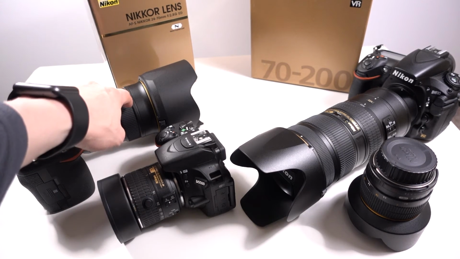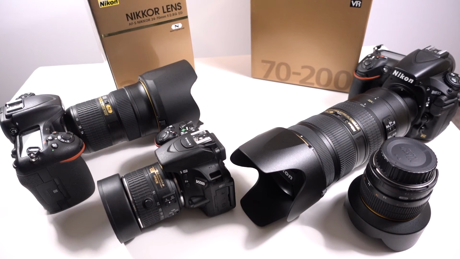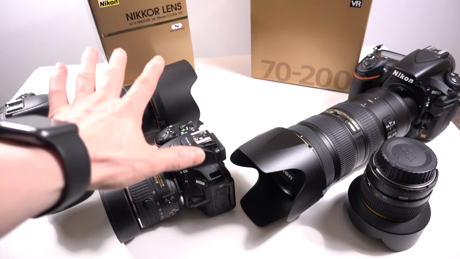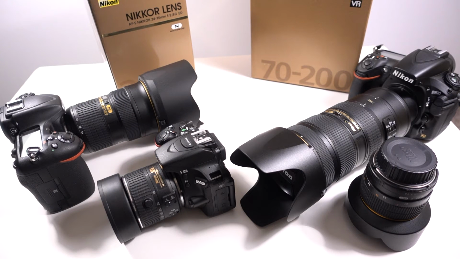Like I believe this 24 to 70 2.8, I think I got it for like 1,600 just for the lens. So it'll cost just as much as the body, if not more sometimes. But it is worth it if you're going to put your money anywhere. Like I said before, get a high quality crop sensor camera and put your money in the lenses.